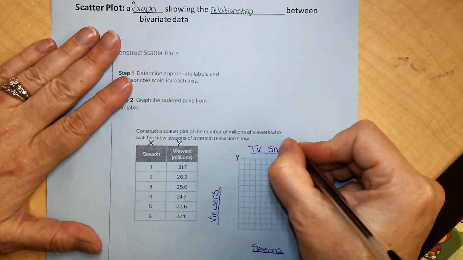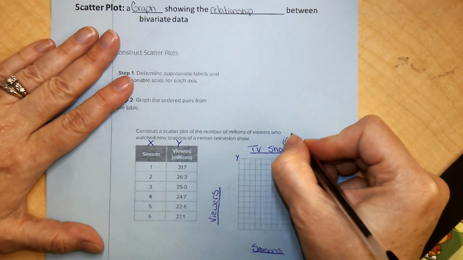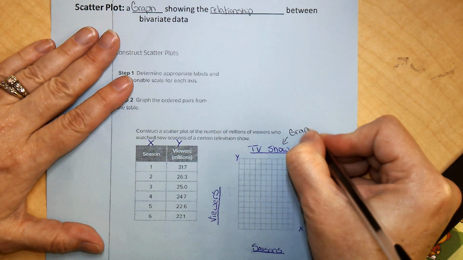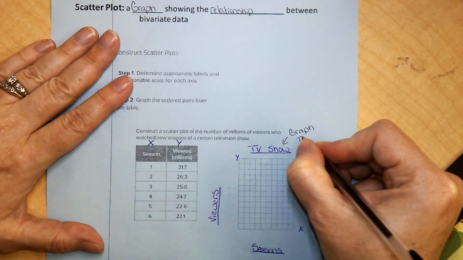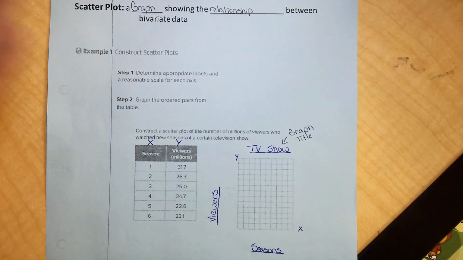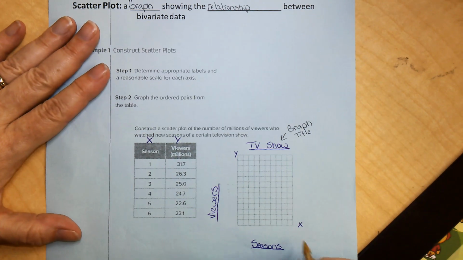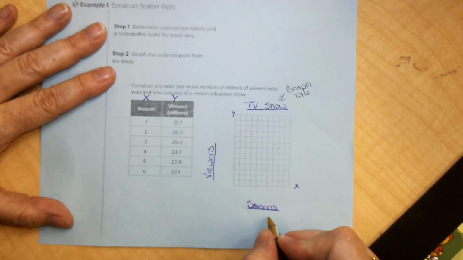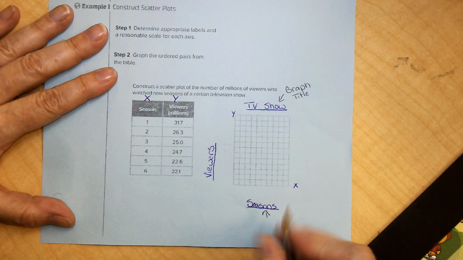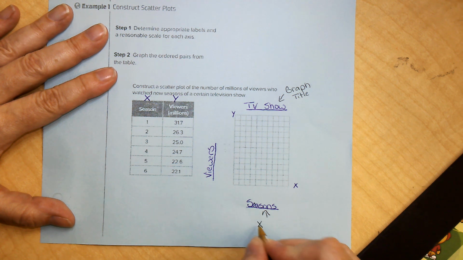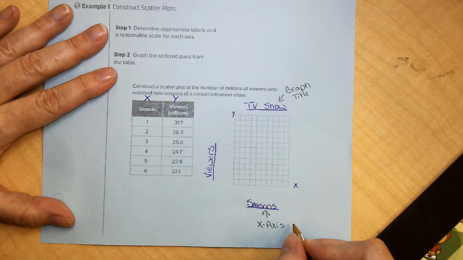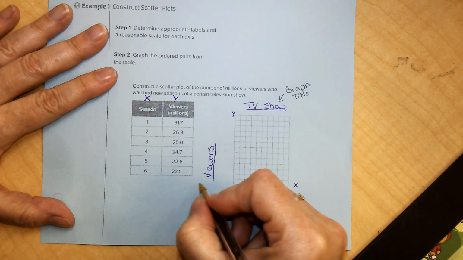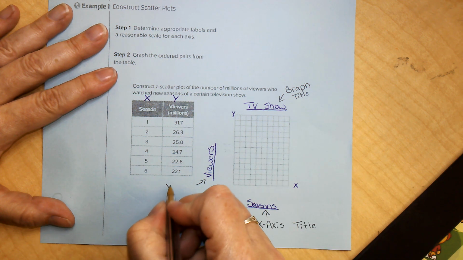All right, so always make sure you have a graph title because titles tell you so much information. All right, so not only do we want to make sure we write them down, but if we have them on a graph, we want to make sure we read them. So this is your x-axis title, because some of your answers can be given in the title itself. Okay, and then this is your y-axis title.